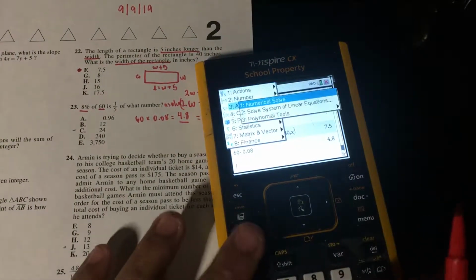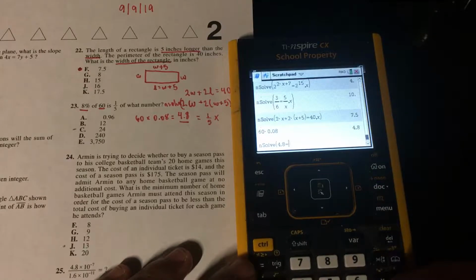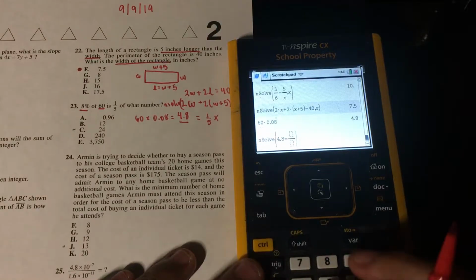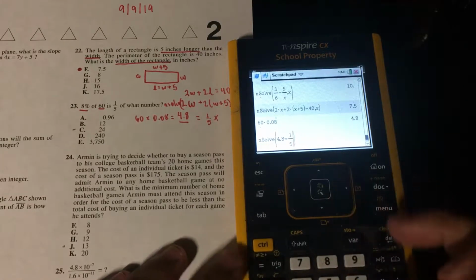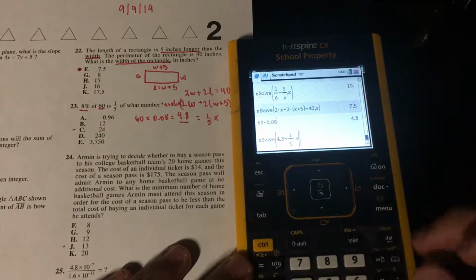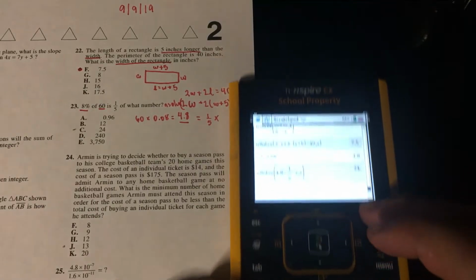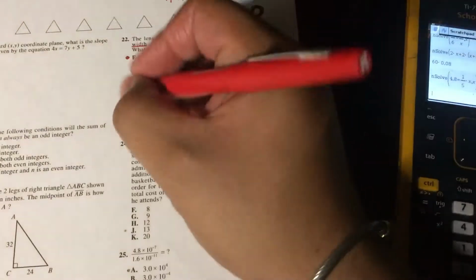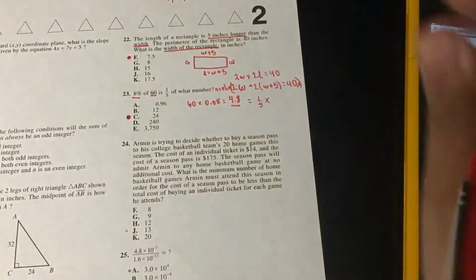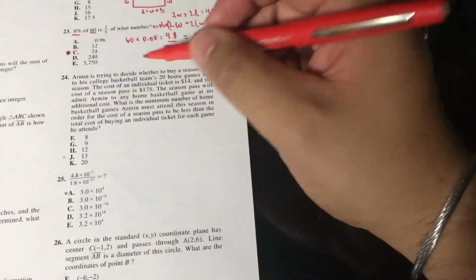So menu 3.1. 4.8 is equal to 1/5 times x, some bigger number. And when I do that, it equals 24, which is answer C.